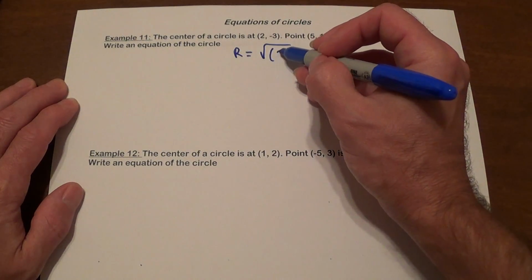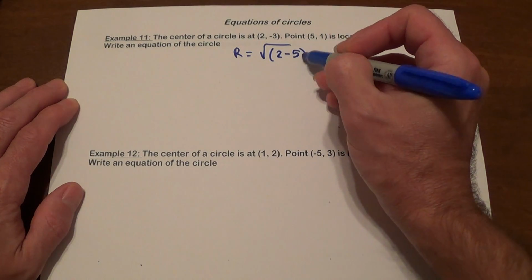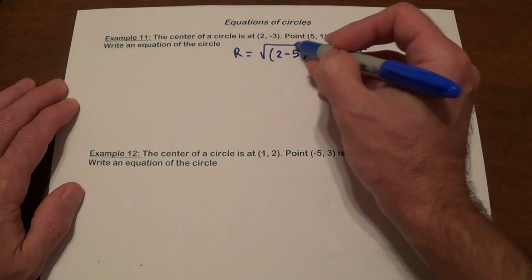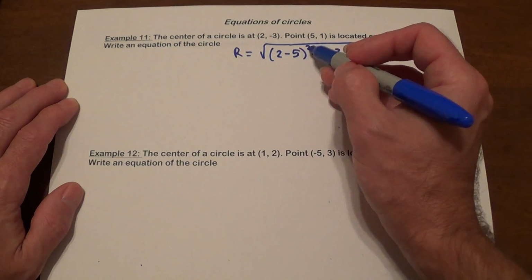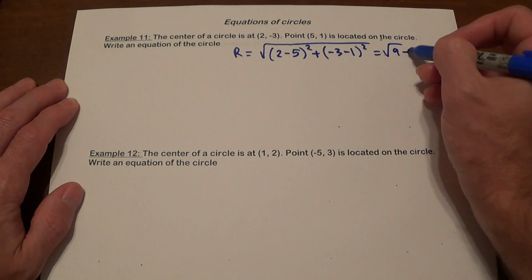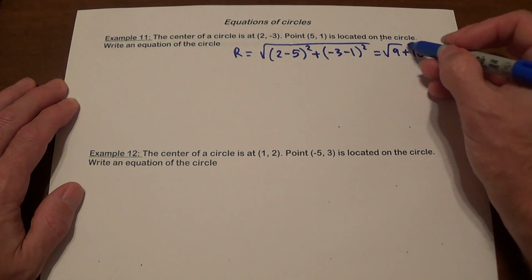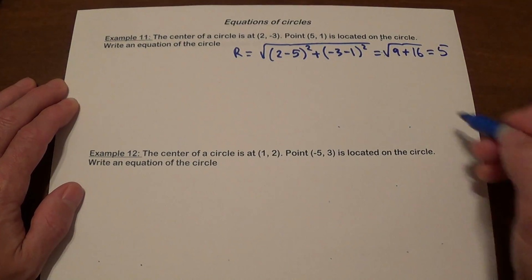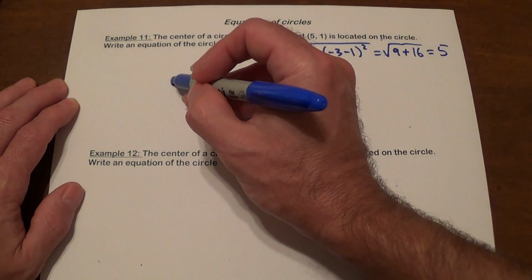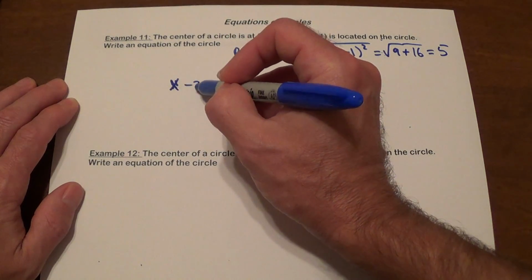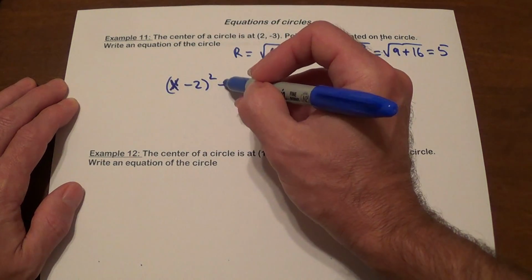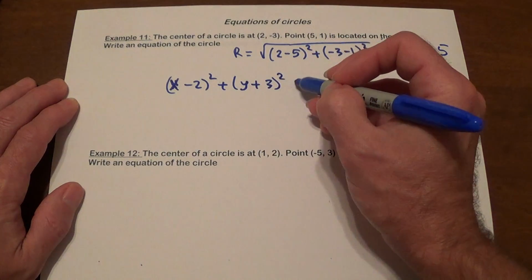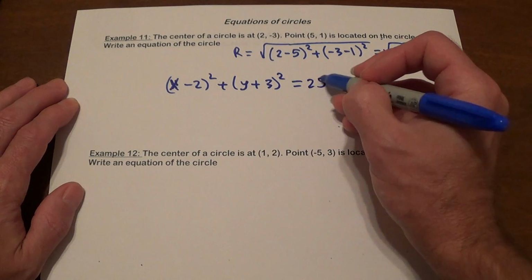So right here we're going to do 2 minus 5 squared plus negative 3 minus 1 squared. That's going to give you negative 3 squared, that's 9. Negative 4 squared, that's 16. 9 plus 16 is 25. Square root of that is 5. We have the center, so x minus 2 squared plus y minus negative 3, so plus 3 squared equals 5 squared, that's 25.